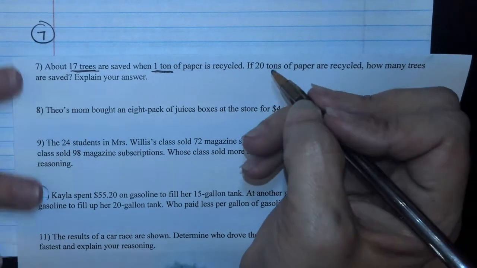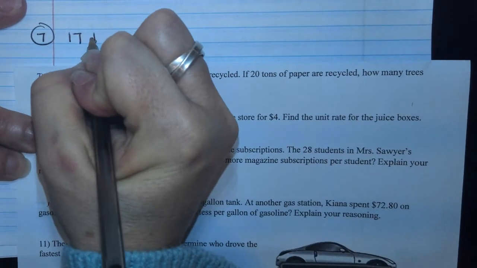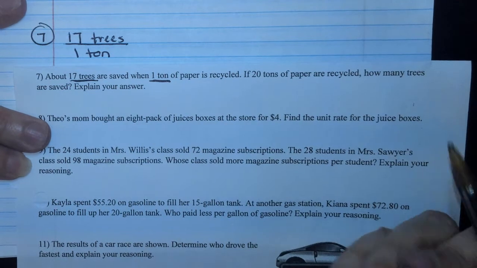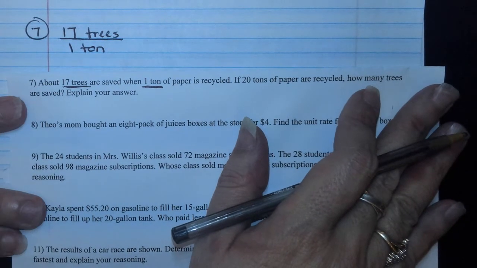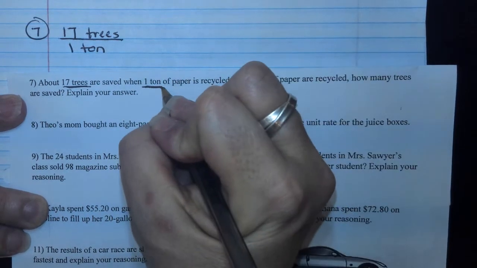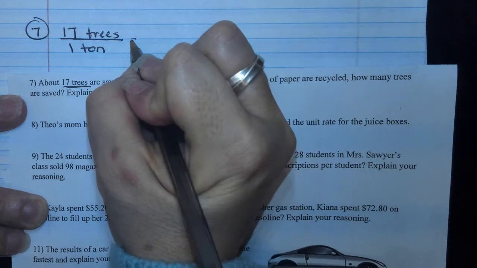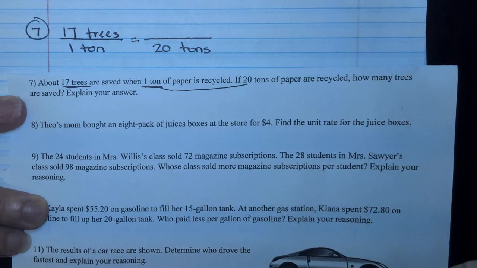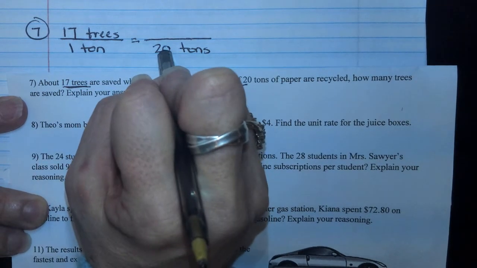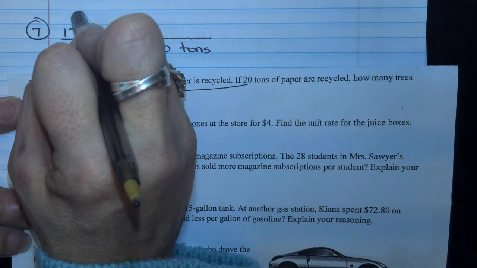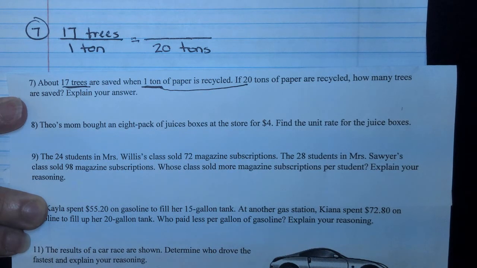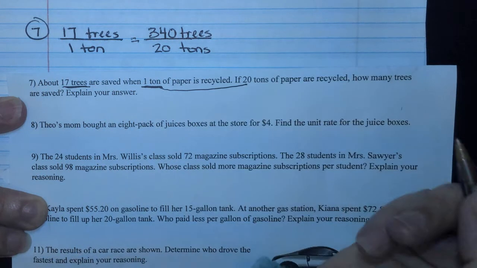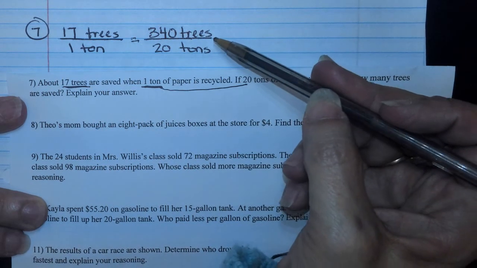So I want you to think about it this way. 1 has to go on the bottom. So 17 trees can save 1 ton of paper. But they're wanting us to change the 1 ton of paper to 20 tons. That means my tons has to be on bottom. So if we're changing a 1 to a 20, it's times 20. 17 times 20 is 340. So they're saving 340 trees.